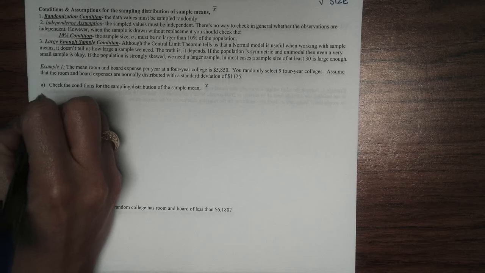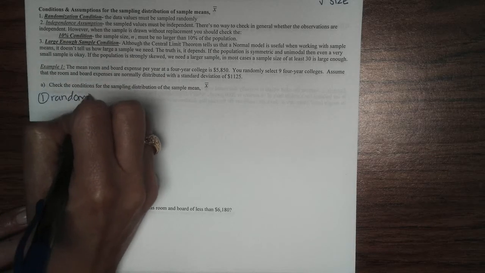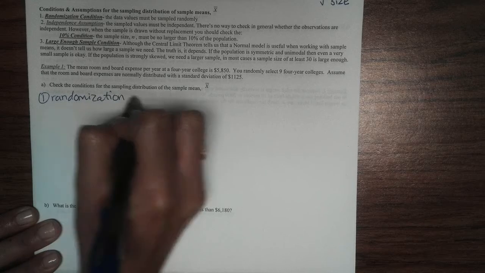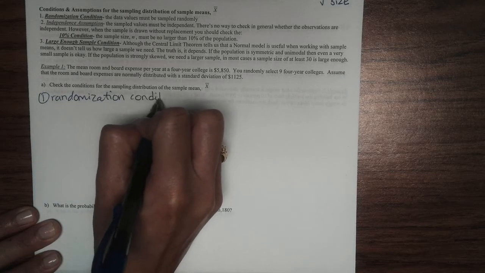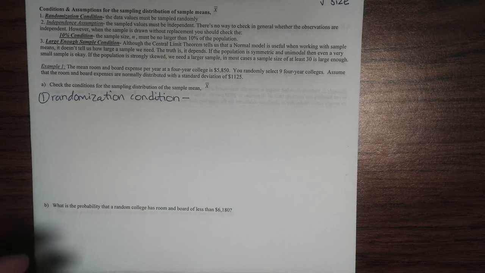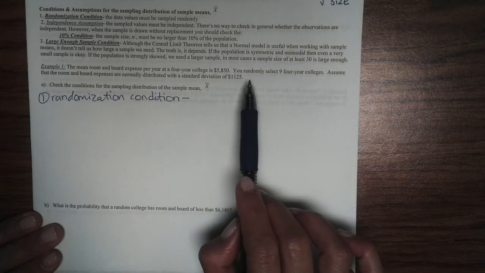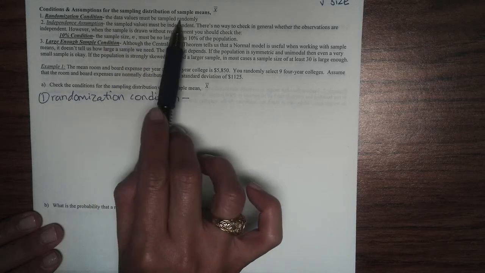Number 1. It's called the randomization condition. So basically, if you're working out one of these problems, you want to make sure that your sample that was selected was random. And the way you explain it, it says the data values must be randomly sampled.